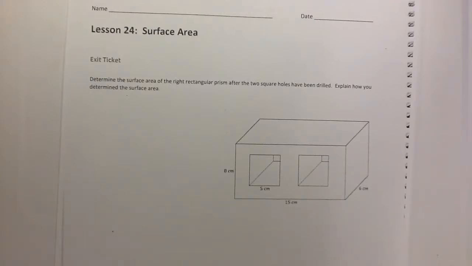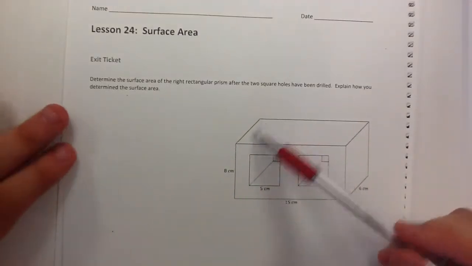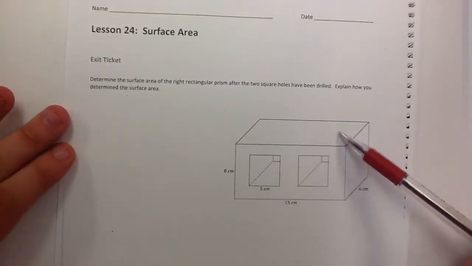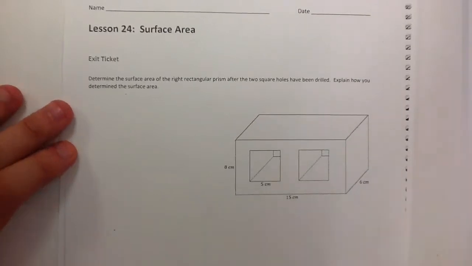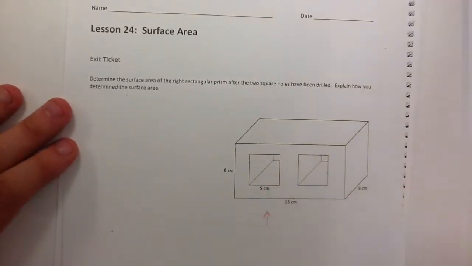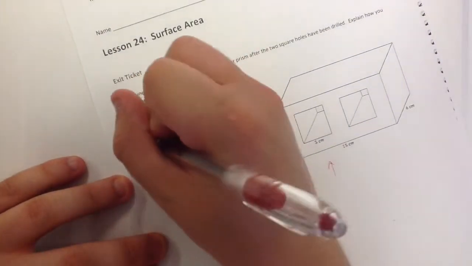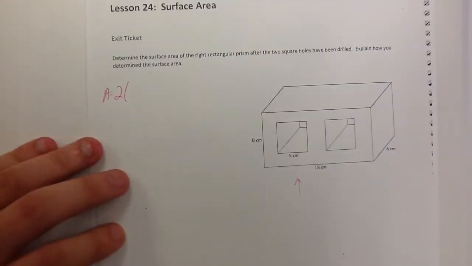The first thing we're going to do is find the area of the solid sides. We can find the area of the top, and if we flip this over, there'd be an area that matches up underneath. So let's do that first. Area, and there's two of them, the top and the bottom, length times width.